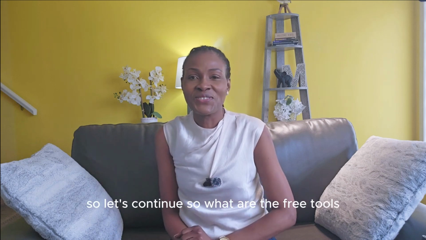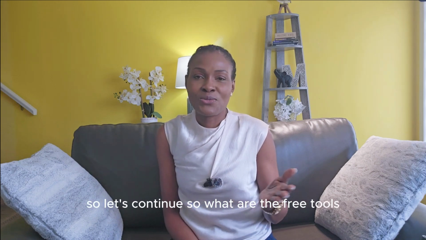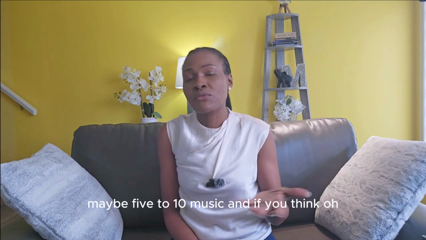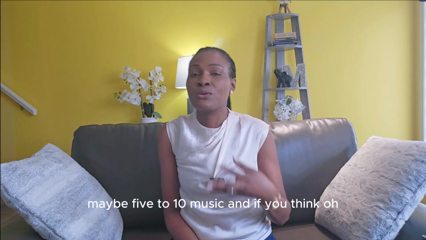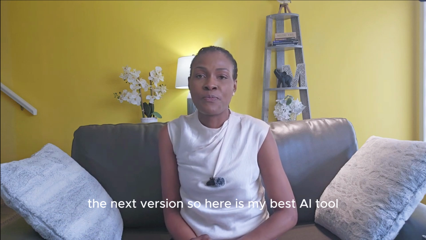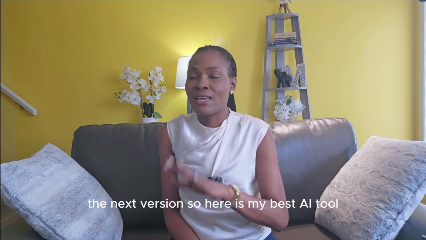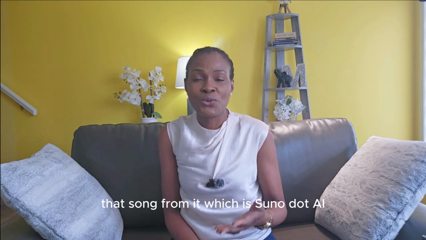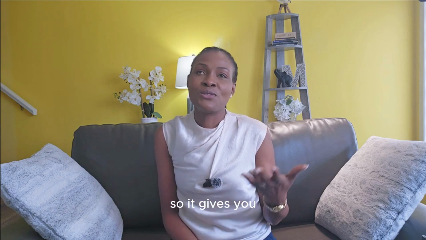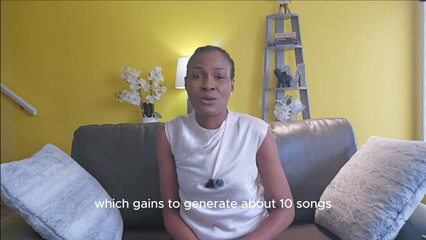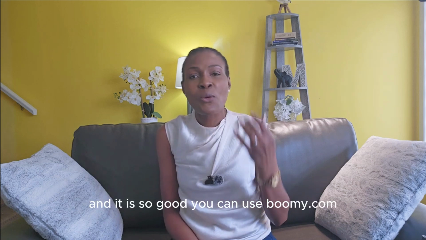So it sounds interesting, right? So let's continue. So what are the free tools? There are free tools out there that you can actually use. At least they give you some credits that you can use to generate maybe 5 to 10 music. And if you think, oh, this is doing good, you can now pay for the next version. So here is my best AI tool. I generated that song from it, which is suno.ai. I think the free version gives you about 50 credits, which you can use to generate about 10 songs. And it is so good.